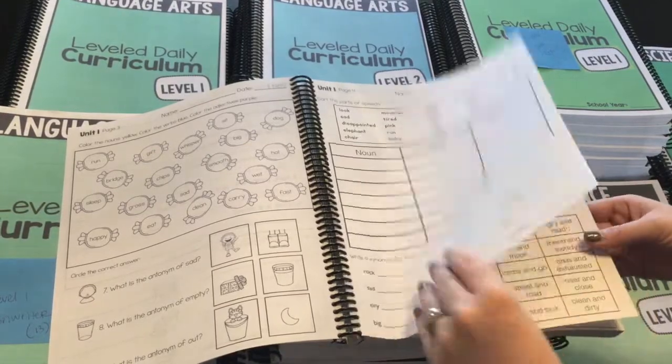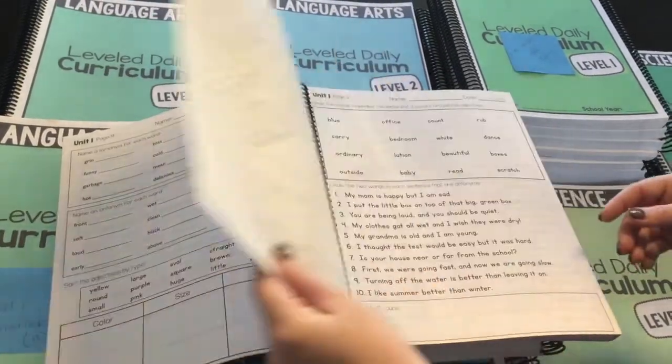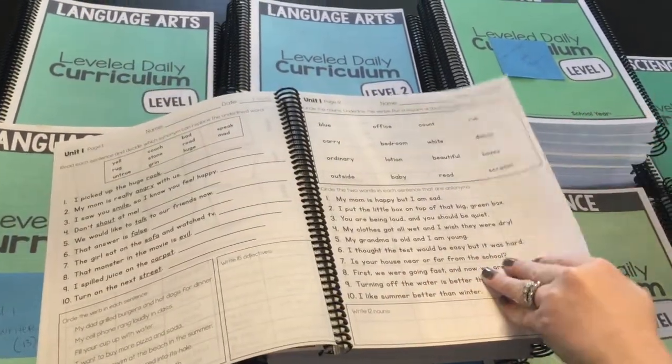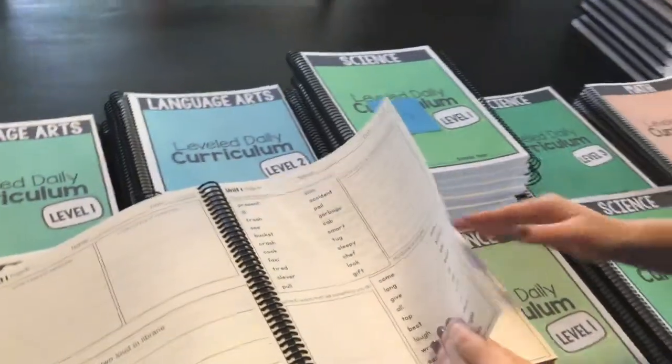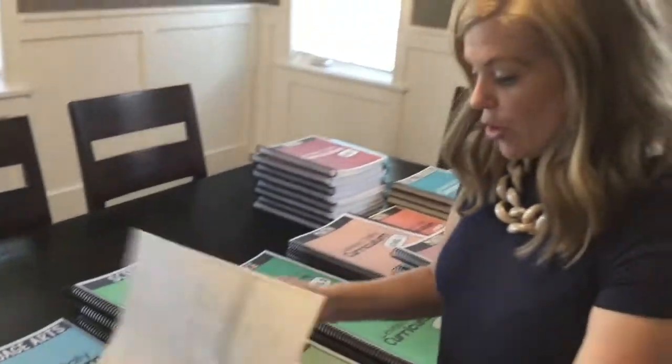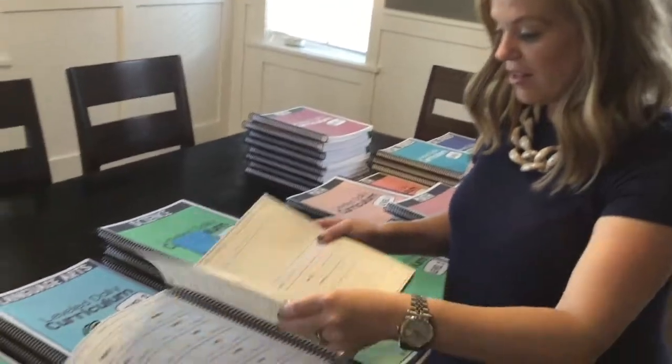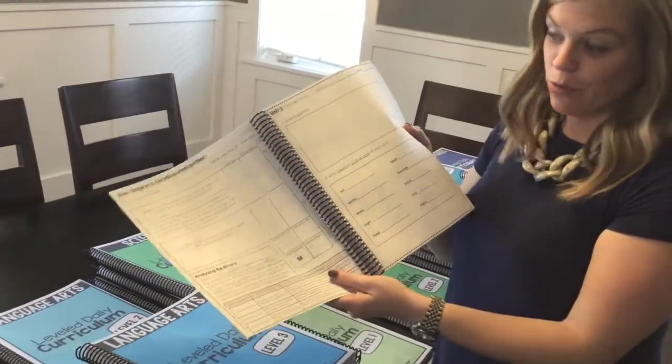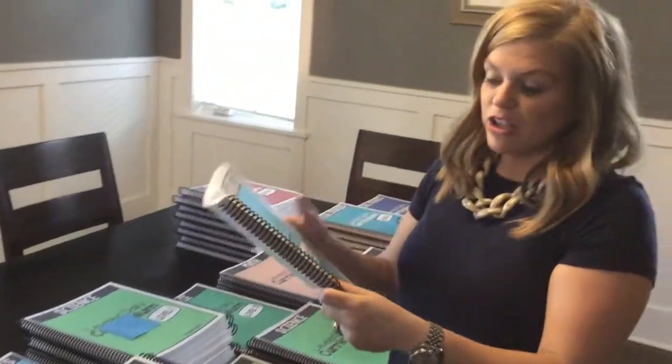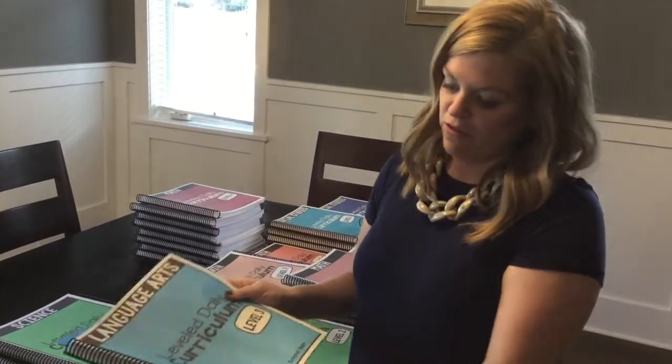So depending on how you utilize this resource, whether you have students do 1 page a day or a few pages a day, it's all going to be in one place. As the unit wraps up, you have the post-test right in here, and then the post-test rubric. So everything you need is right in this book, which makes it really convenient.